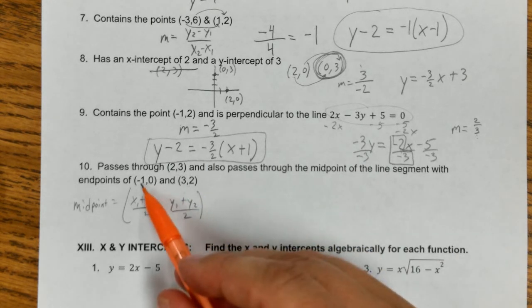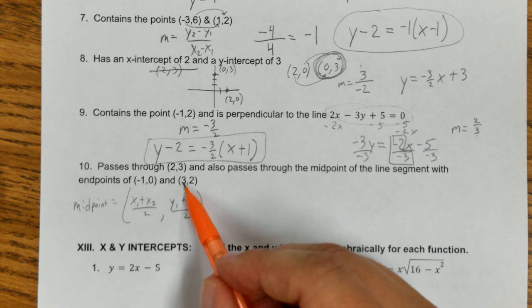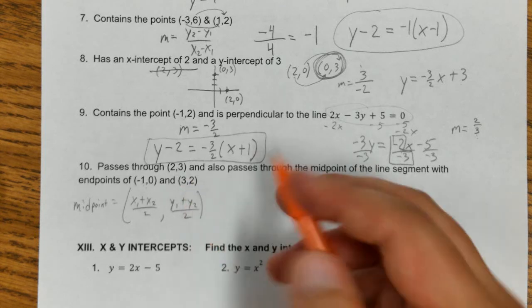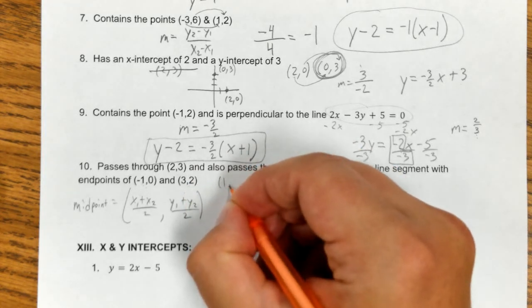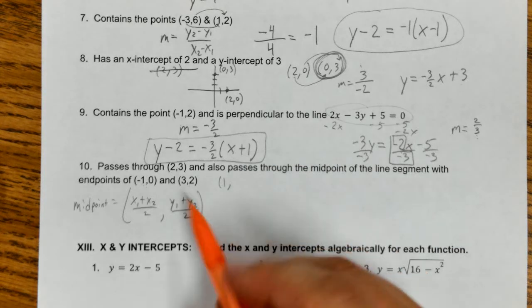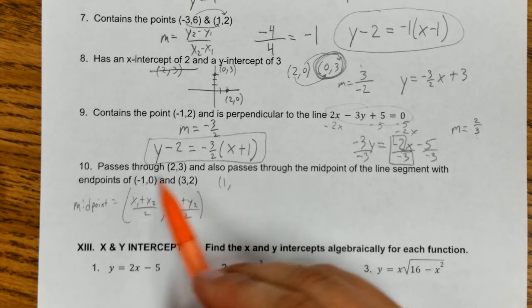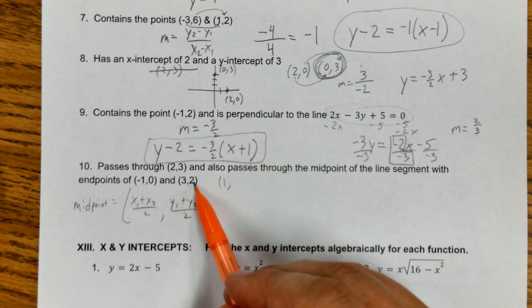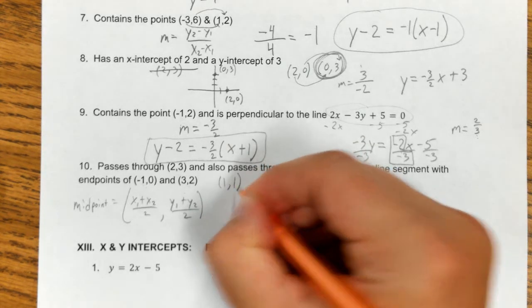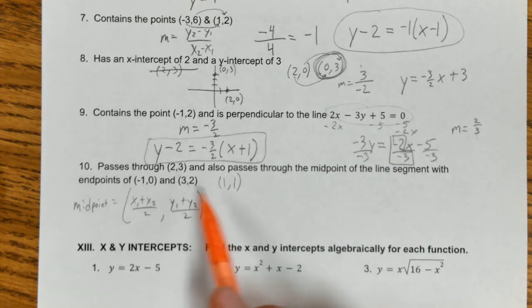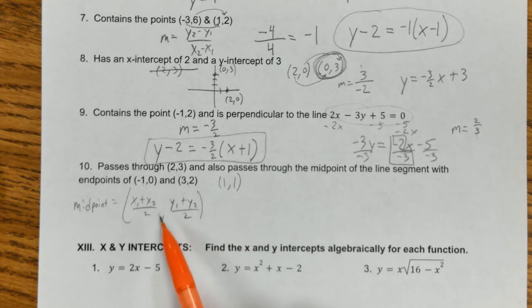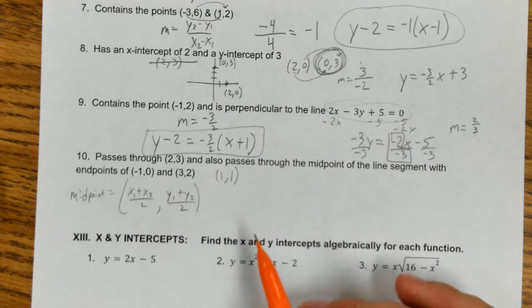So like if I had to do negative 1 plus 3, that's 2, divided by 2 is 1, so I know that I have my x coordinate of 1 for my midpoint. And then here 0 plus 2 is 2, divided by 2 is 1. So I know the midpoint of those coordinates would be 1, 1. Again, you can follow the formula if you want, whatever way works best for you.